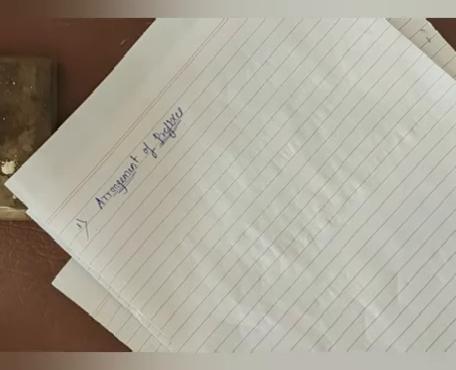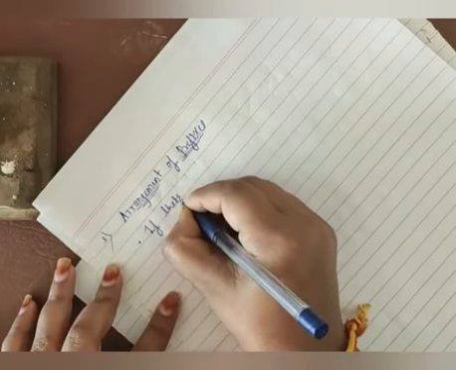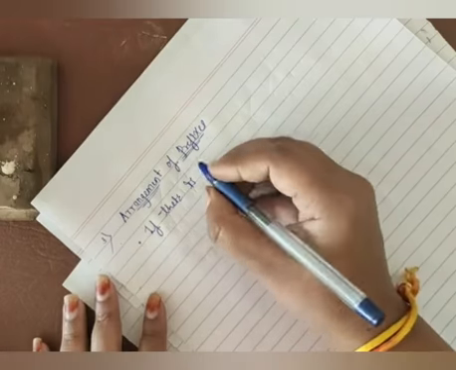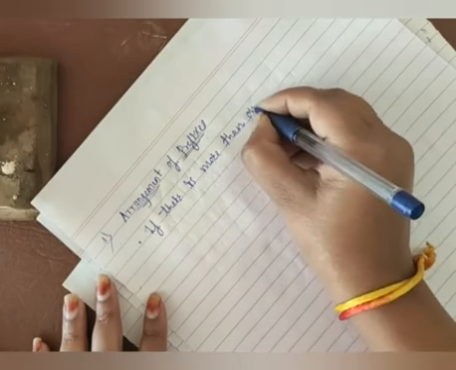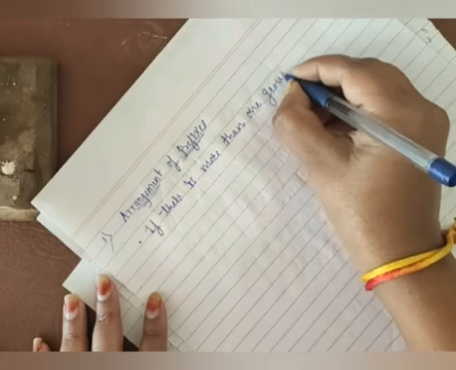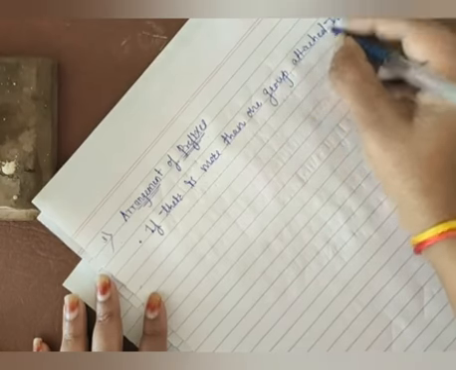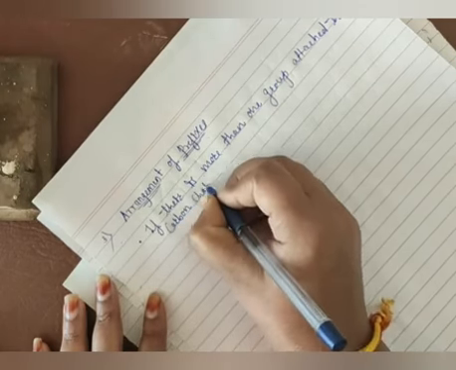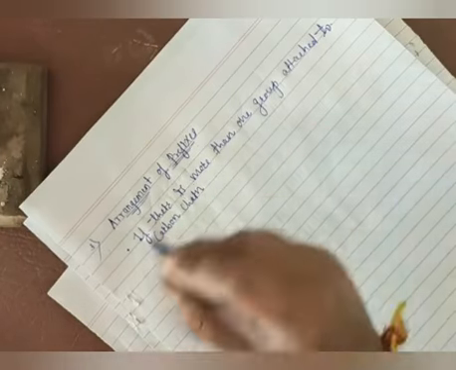If there is a presence of more than one group attached to the carbon chain, the groups should be arranged alphabetically.